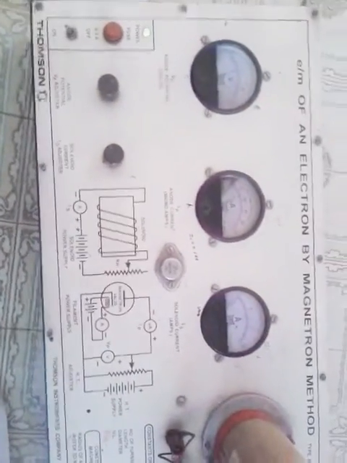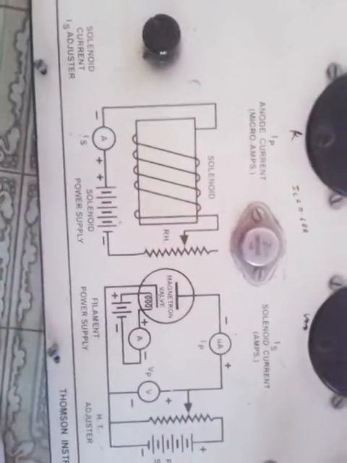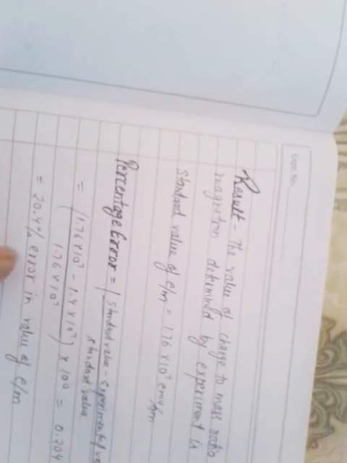The circuit diagram you can see here for this experiment in the apparatus. So we get the mean value of e by m as 1.6 into 10 to the power 7 emu per gram, and the standard value is 1.76 into 10 to the power 7. So we get a percentage error of 22.4. This is the experiment to find the e by m specific charge.